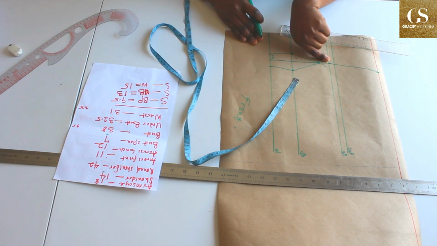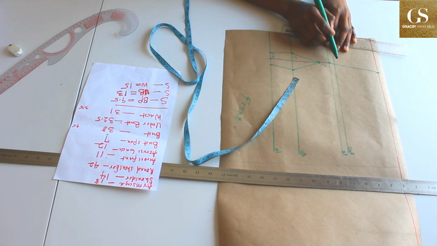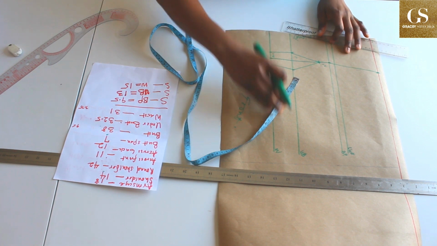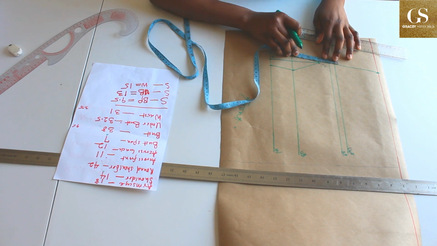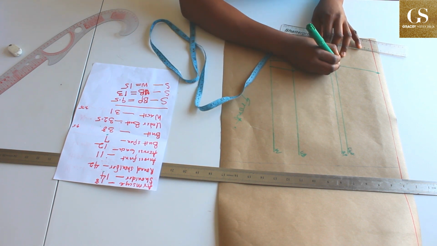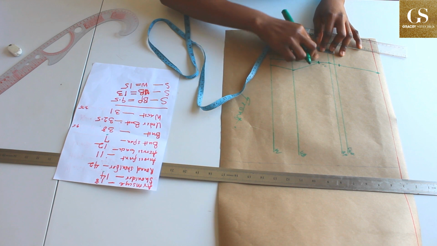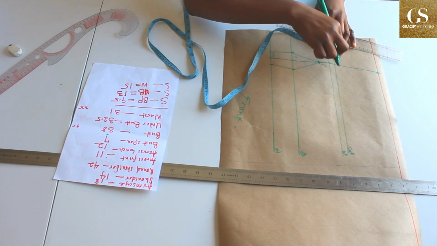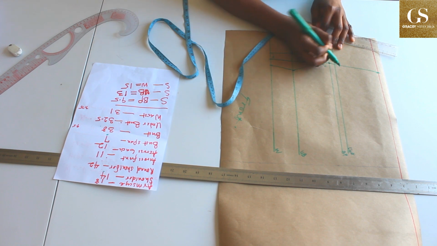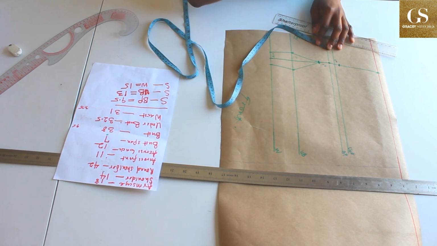After doing that, from the bust point line, I'm going to mark 1 inch upward, just like we did by marking 1 inch downward. We're going to mark 1 inch upward as well, and then you make a mark. Like I said earlier, the reason for doing this is just to avoid pointy edges at the bust point, and then to give the bust some room because it is curved and not pointed.